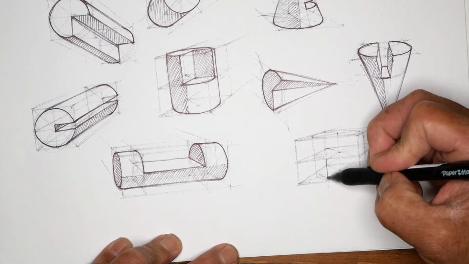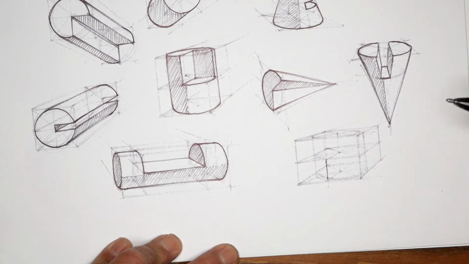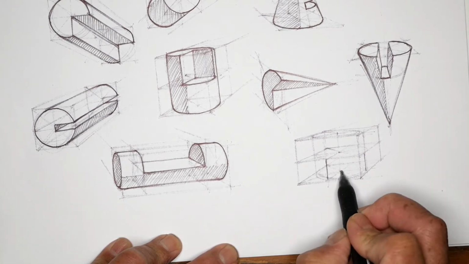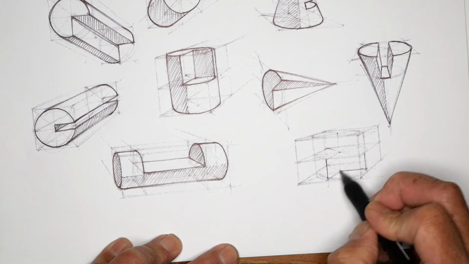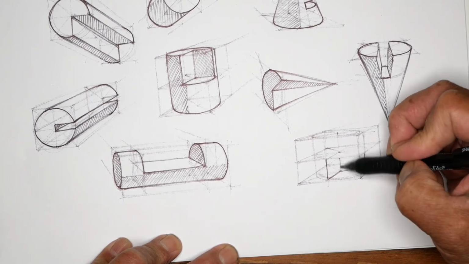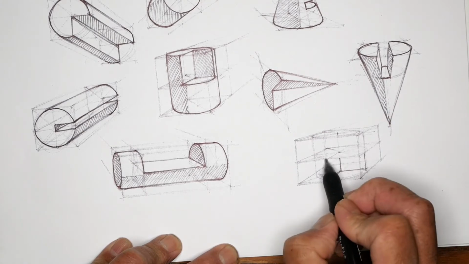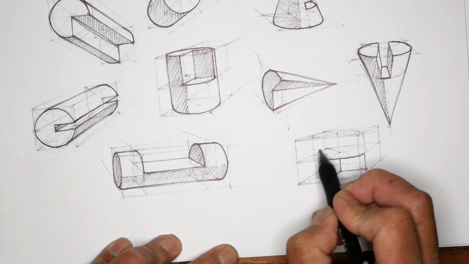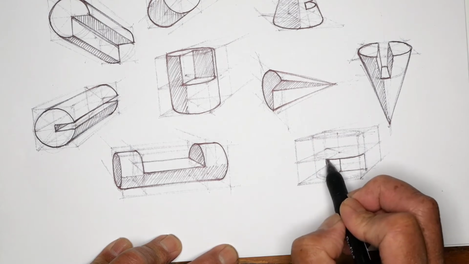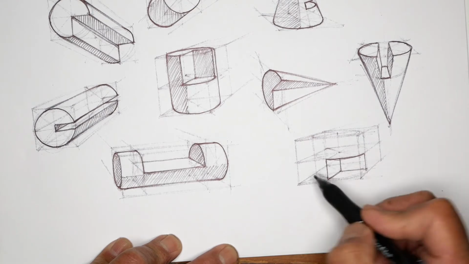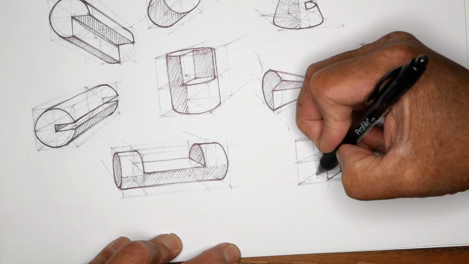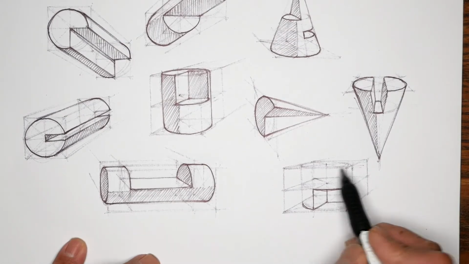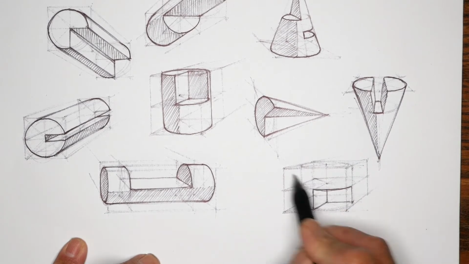I might say that that is visible. I would see this edge of that middle plane ellipse. So that's overhang. Roll this around.